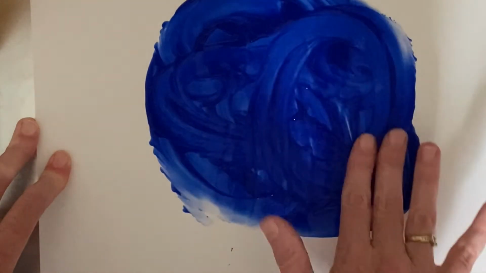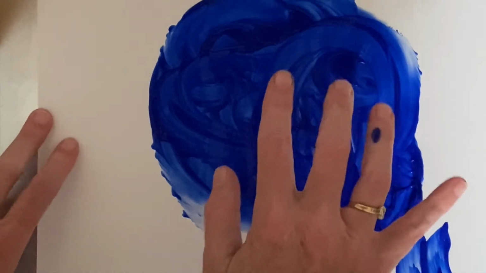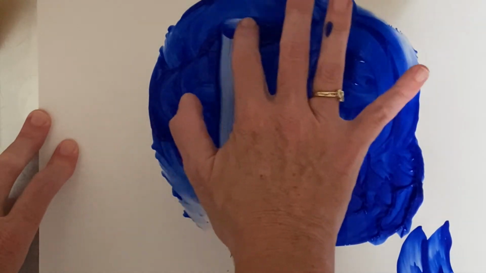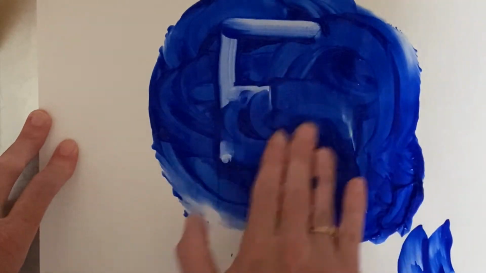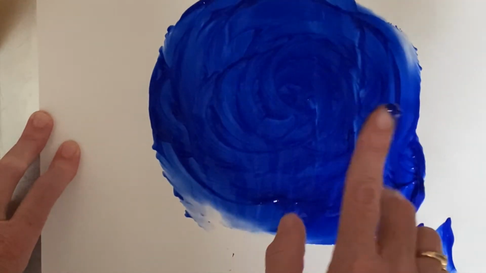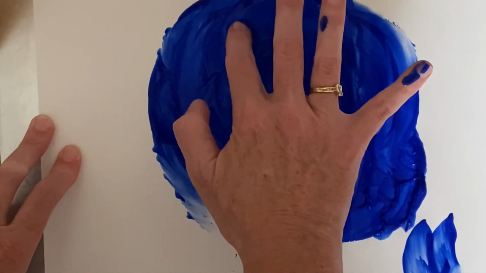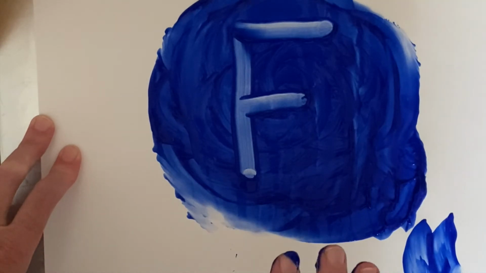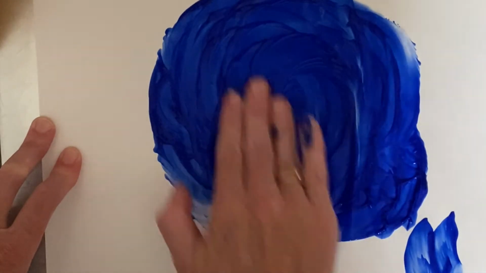Now, I'm going to take my finger and I'm going to make an uppercase F. Remember, uppercase F has one straight line, one line at the top, and one line in the middle. All right, let's try that again. Take my finger, make one straight line down, a line at the top, and a line in the middle. There's our uppercase F.